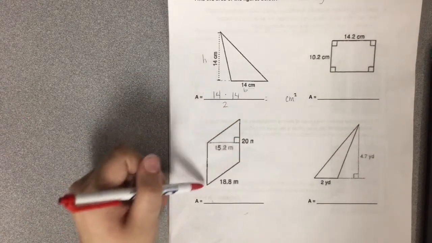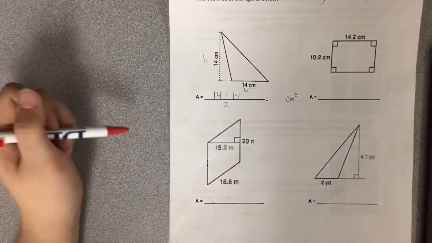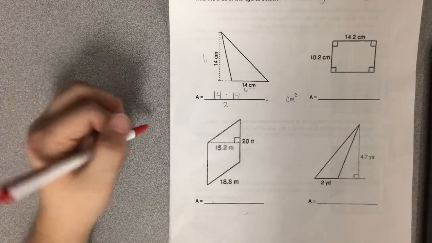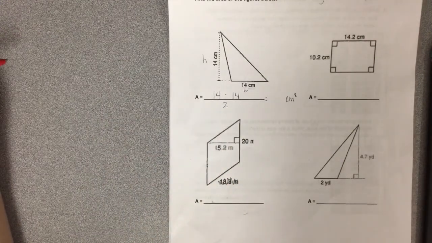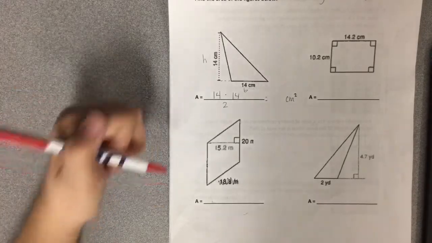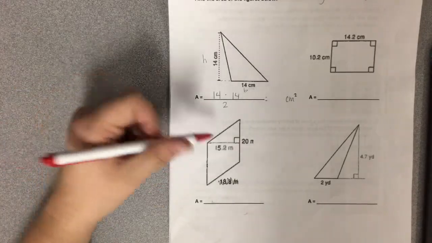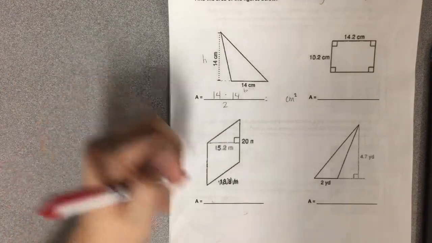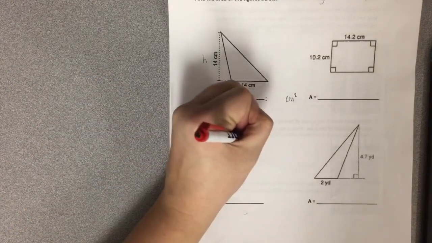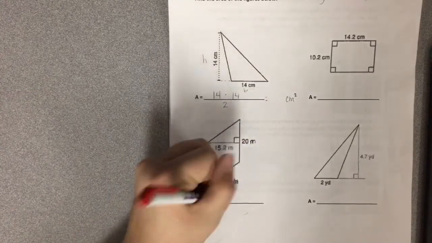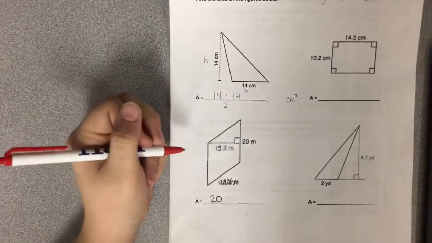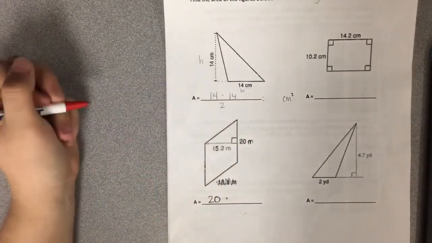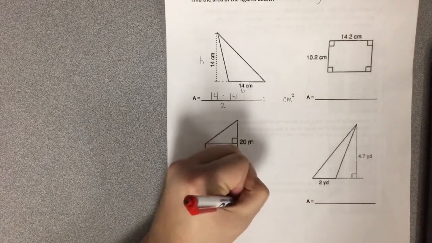Now, right here is a diagonal side, so we know that it doesn't matter. It's extra information, it's a distraction. We want to make sure that we're not focused on the distractions, that we're following along with exactly what we know we need to pay attention to. So the base of this would be, it's supposed to be an M, so that means that it's 20, which is the base, multiplied by the height, which is 15.2.